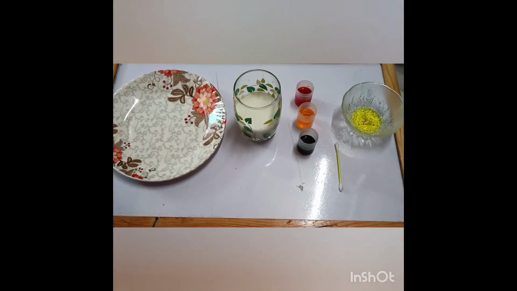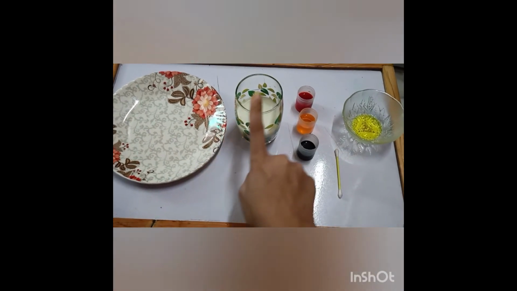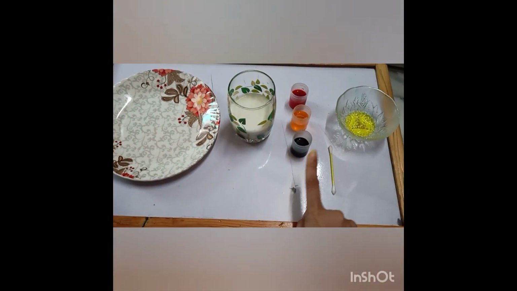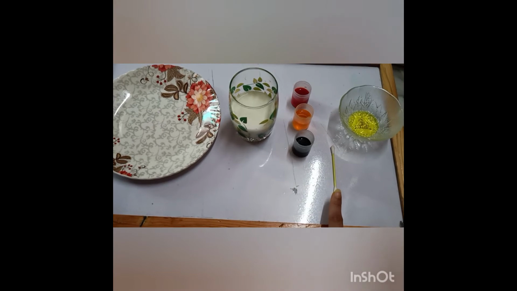In our second experiment, we are going to study the basic concepts of surface tension. So what is surface tension? Surface tension can be defined as the property of the surface of the liquid which allows it to resist an external force. Let us directly go to the demonstration for a better understanding. For this experiment, we need a plate, milk, food colors, liquid soap, and a cotton bud.